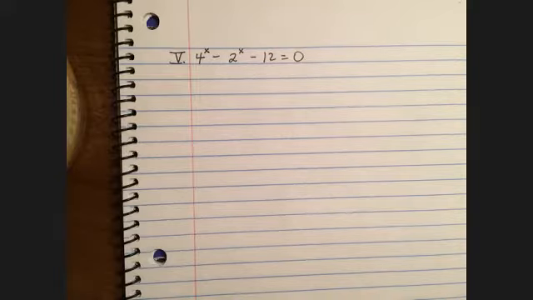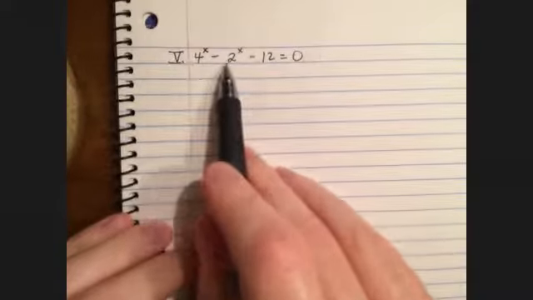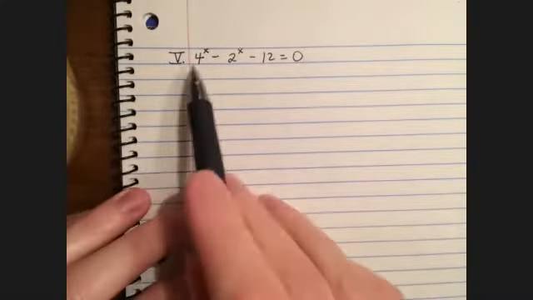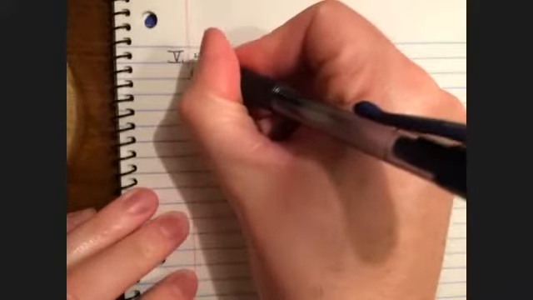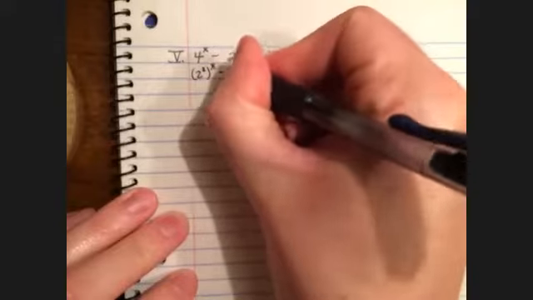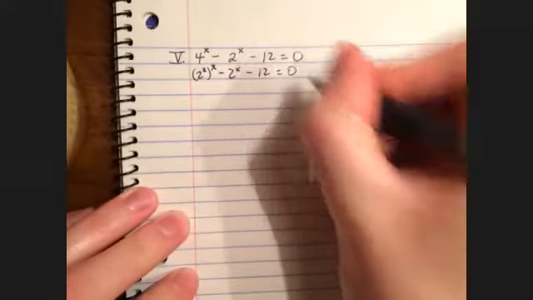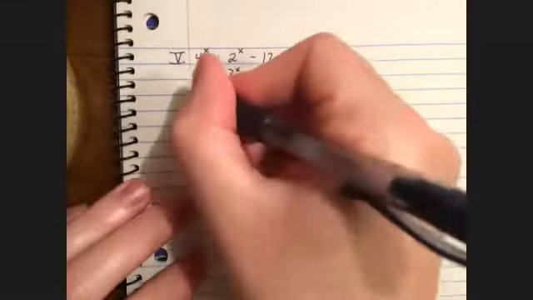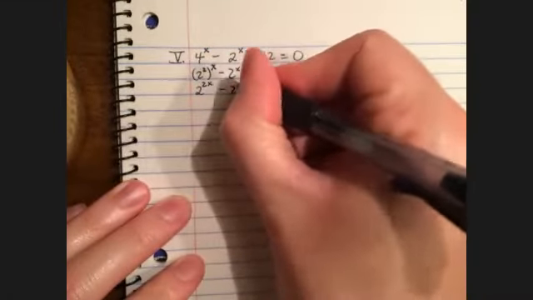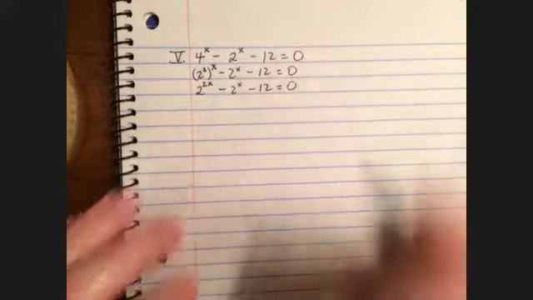All right, solving exponentials in a quadratic form. First thing we notice is that we could take 4 and 2, and they can have a common base if you change this 4 into 2 squared. So this is the same thing as 2 squared to the x minus 2 to the x minus 12. Well, that'd be the same thing as 2 to the 2x minus 2 to the x minus 12.